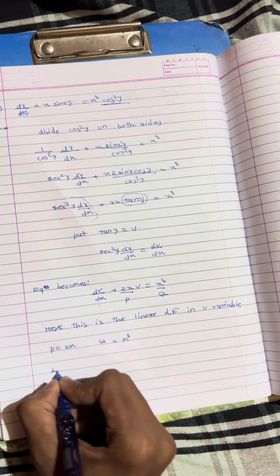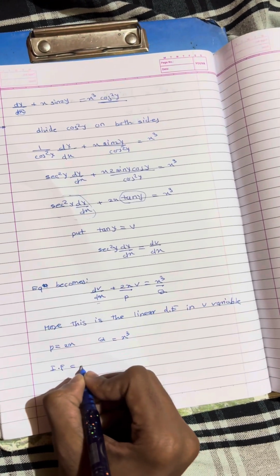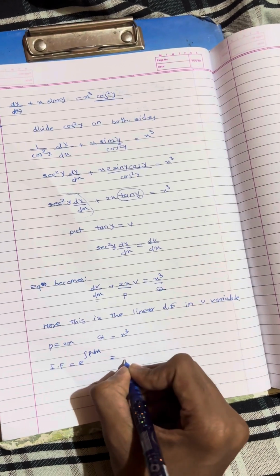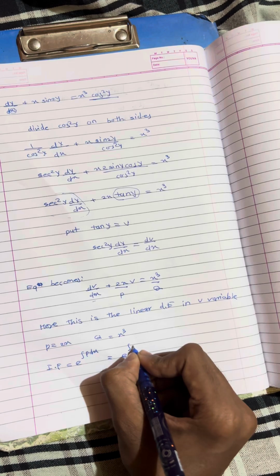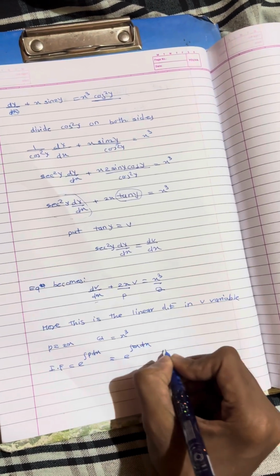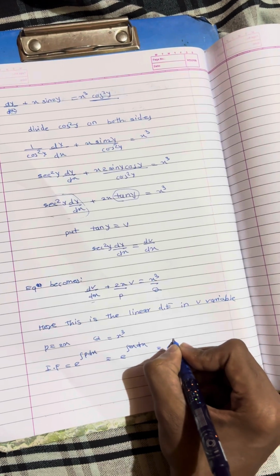So we know the integrating factor is e to the power integral of p dx, equal to e to the power integral of 2x dx. So our integrating factor will be e raised to x square.